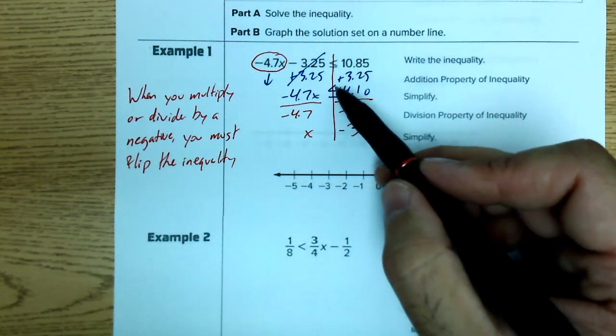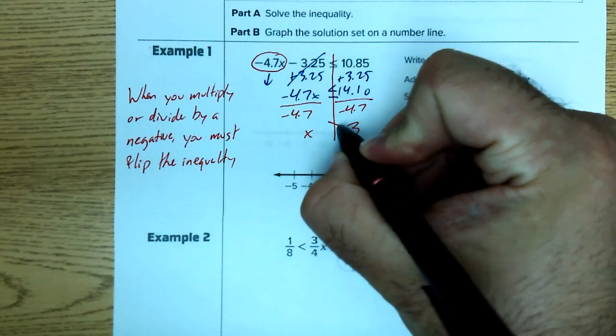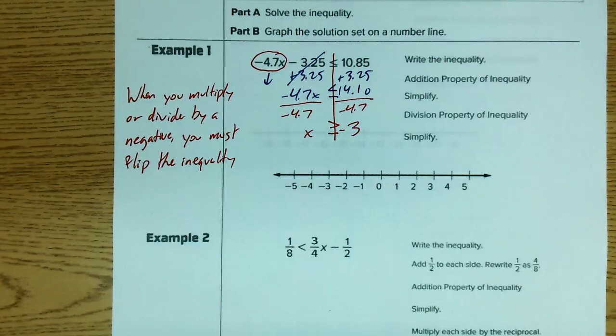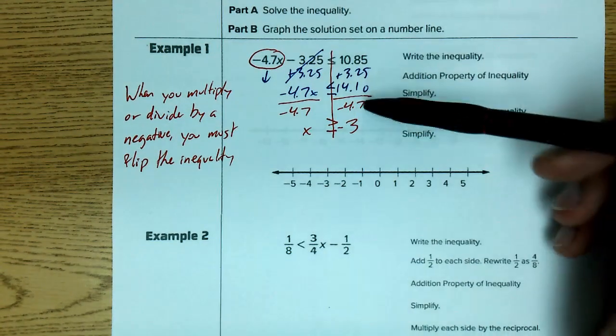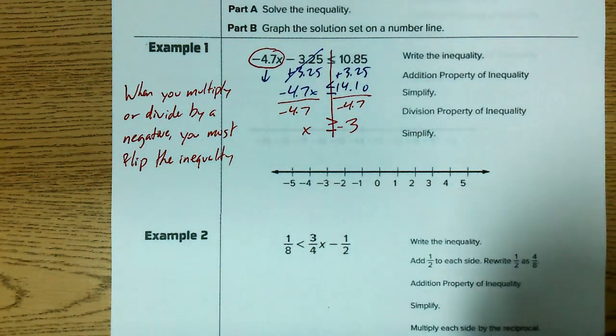So it was less than or equal to. We're going to flip it now to be greater than or equal to. It was less than, but because we divided by that negative 4.7, we had to flip that inequality.